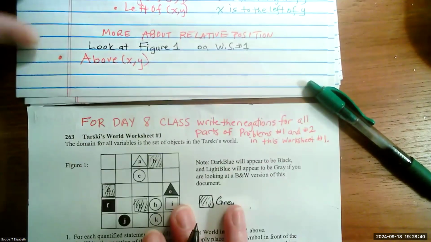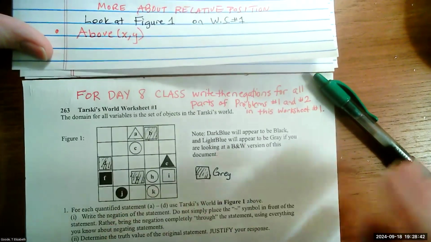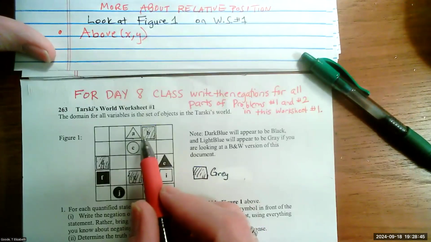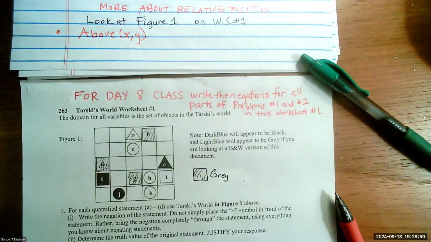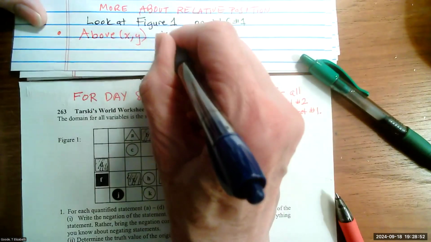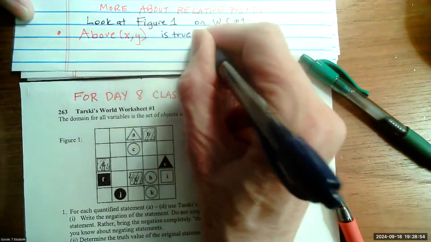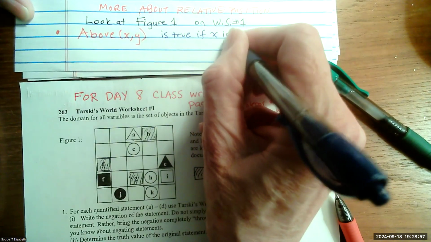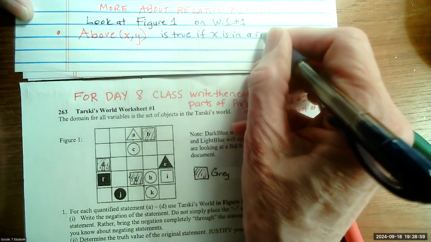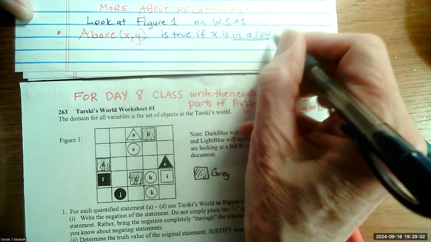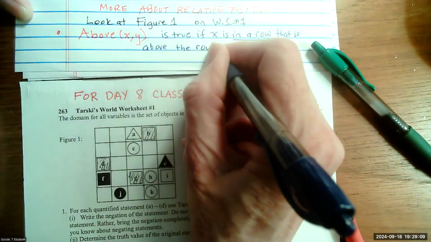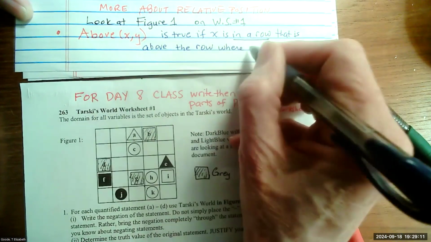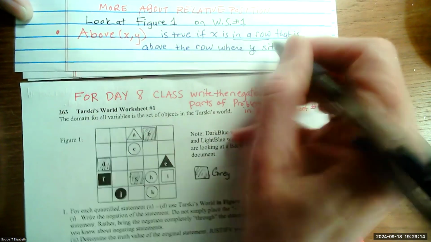Because it doesn't mean necessarily what you think it means. Above x, y is true if x is in a row that is above the row where y sits. So it's about the rows.